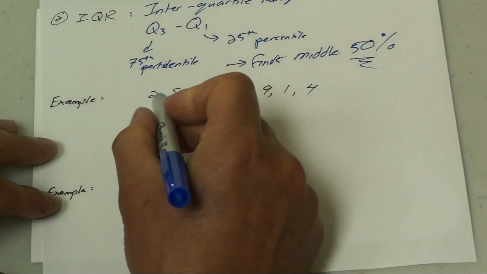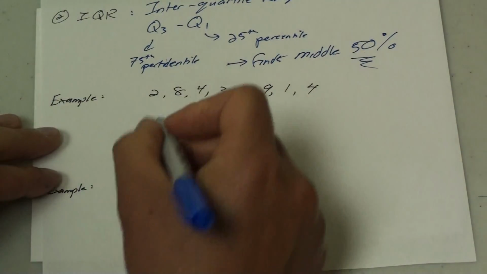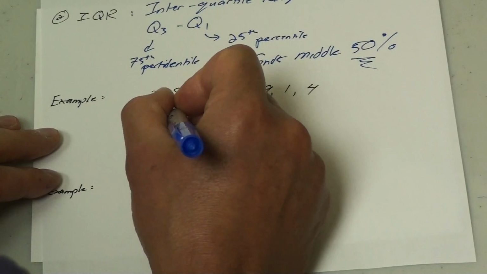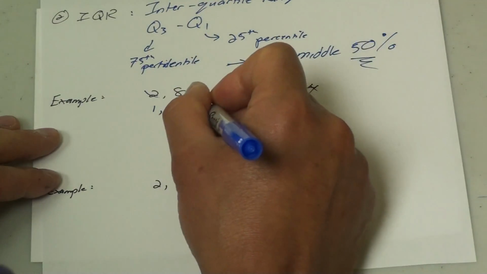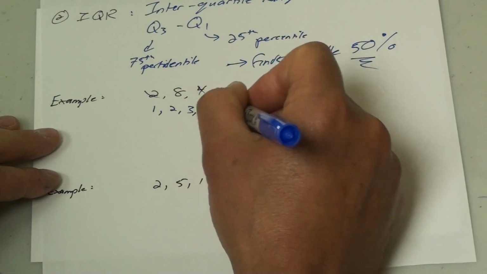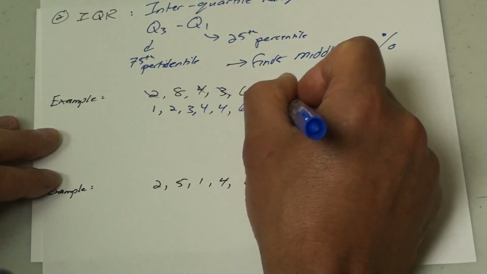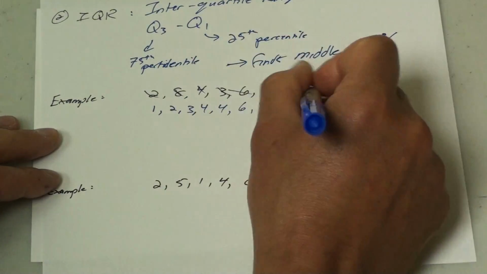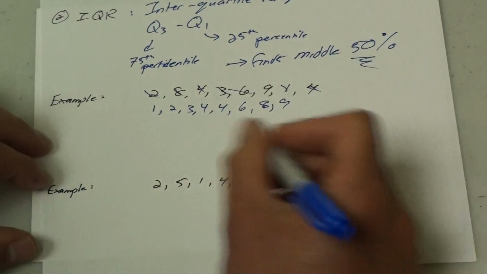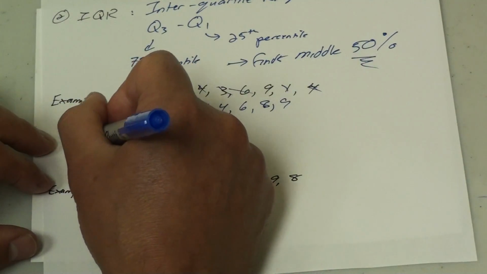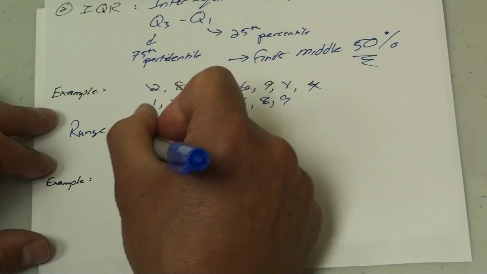Here I have, what do I have? 8 numbers. Now they're not in order, so let's do that first. I have 1, 2, 3, 1, 2, 3. I got a 4. I got 2 4s. I got a 6. I got an 8. And I got a 9. Okay, that has them all. So now I have my 8 numbers in order. Let's do the range. Range is going to equal 9 minus 1, max minus min, which equals 8.